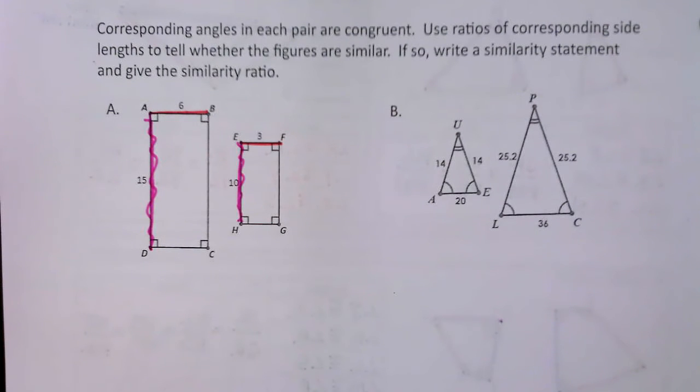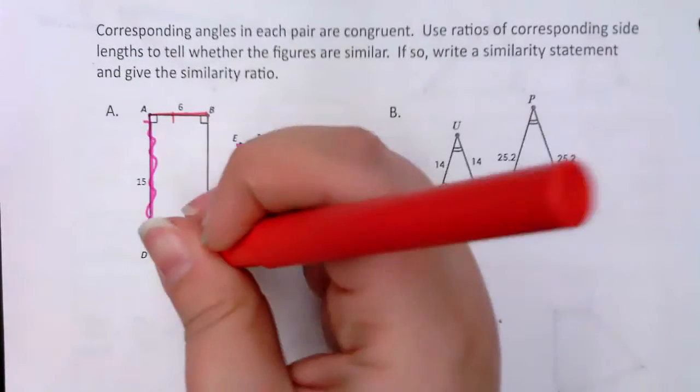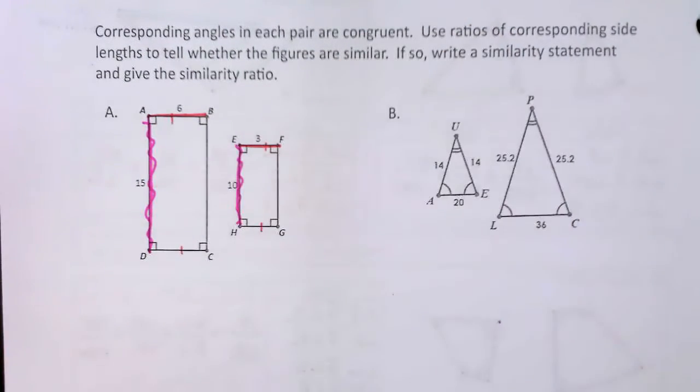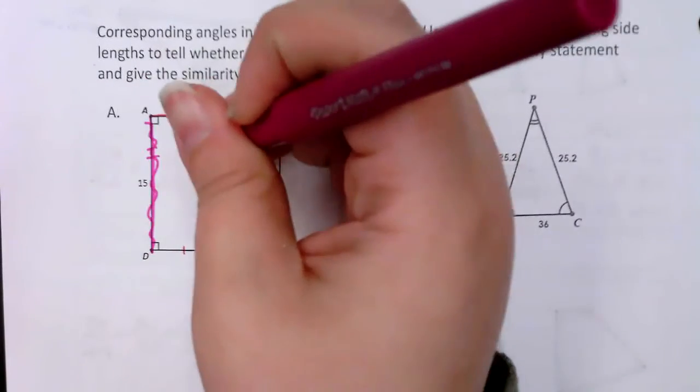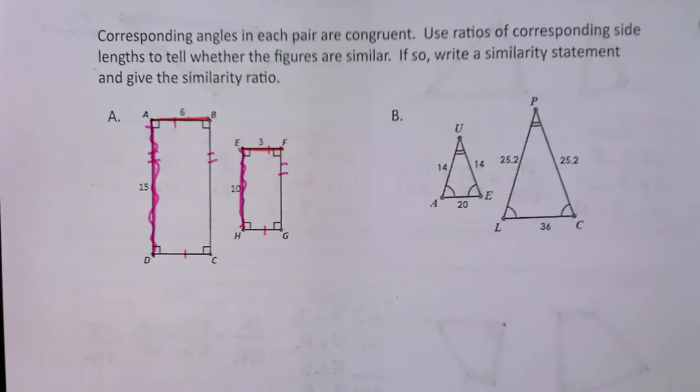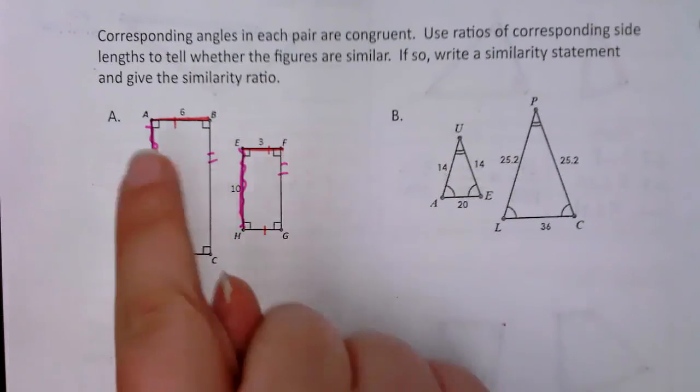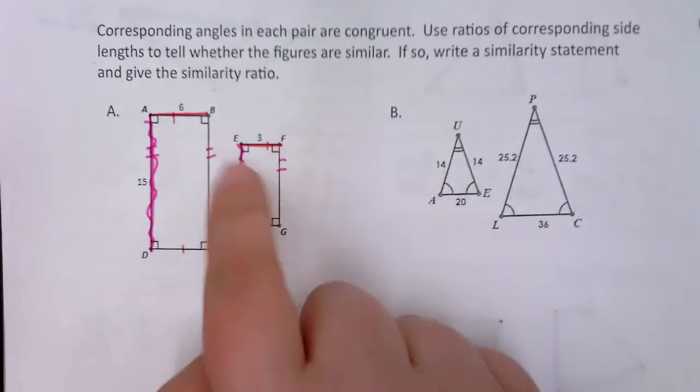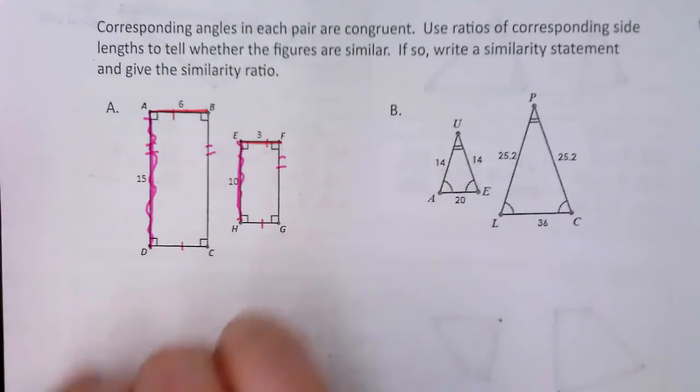Now remember, in a rectangle, opposite sides are congruent. So with a rectangle, we really only need to check the length and the width. Since these opposite sides are congruent, if I were to set up the ratios for the other sides, it'll give me the same exact result. So for a rectangle, maybe a square, certain things like that, if it has congruent sides, we only have to do it for the sides that are different.